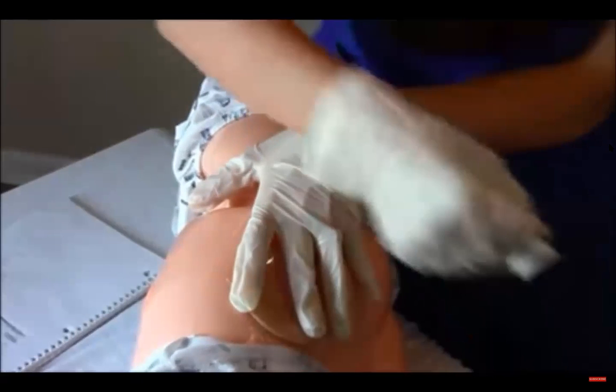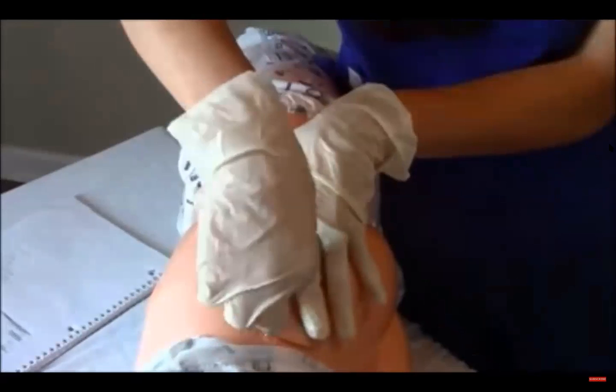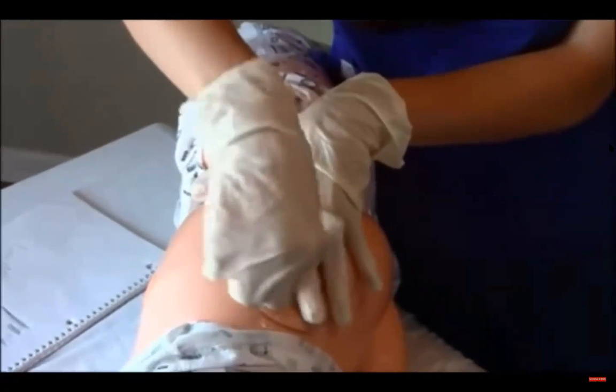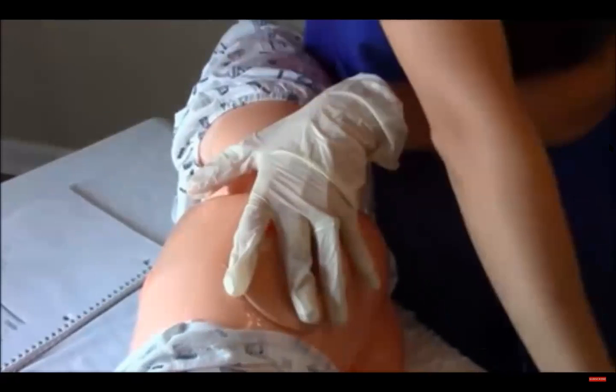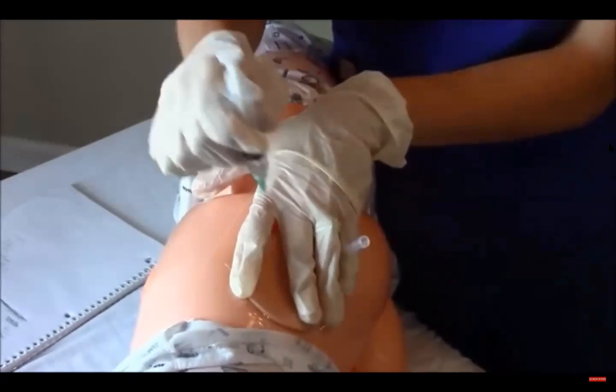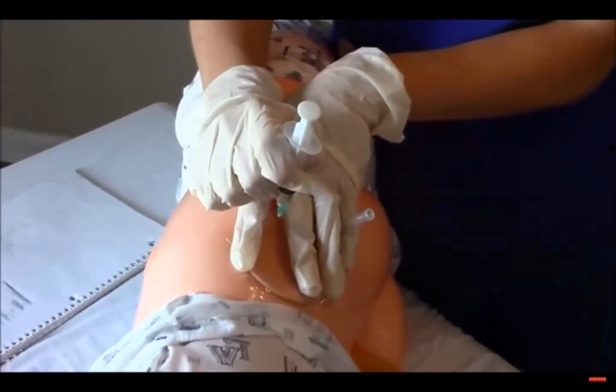Take your alcohol prep and clean the site very well, any germs, in a circular motion for about 3 to 5 seconds. You're going to get your injection. I like to take my cap off in between my fingers, and you're going to go in at a 90-degree angle, okay?